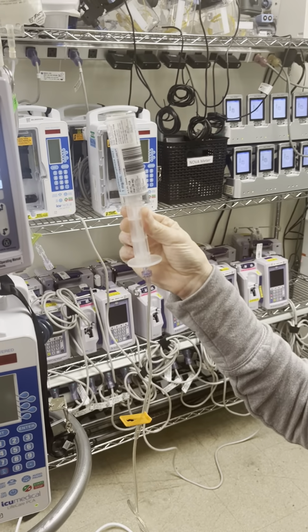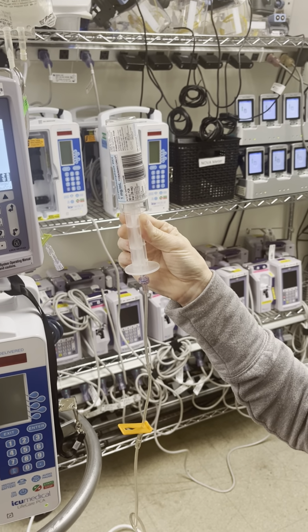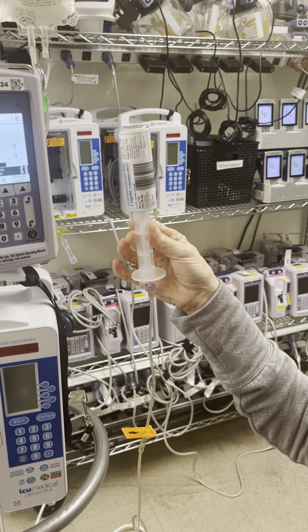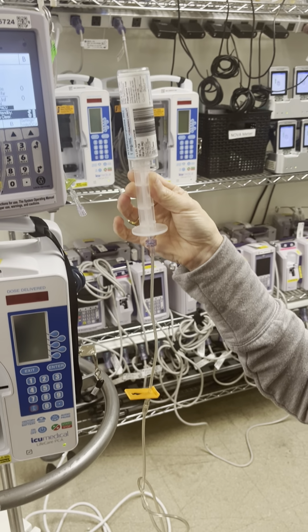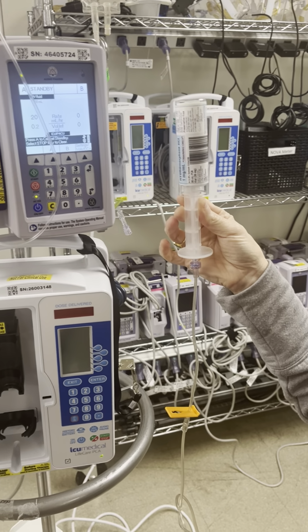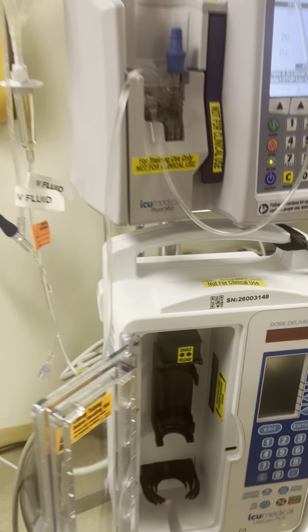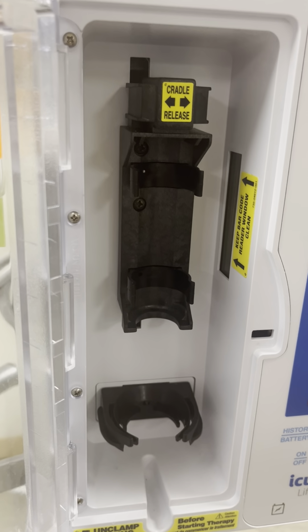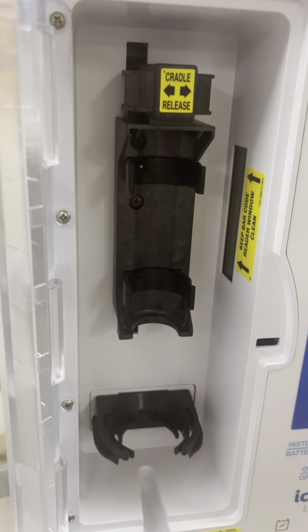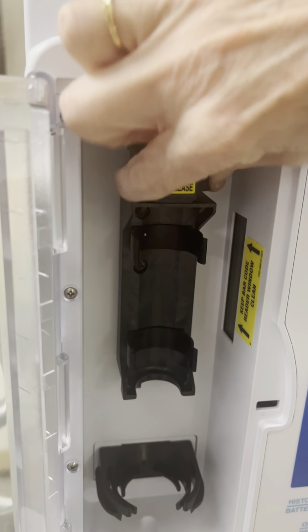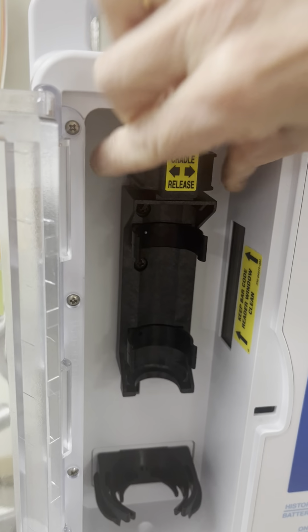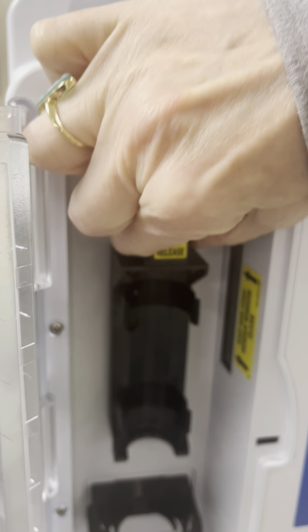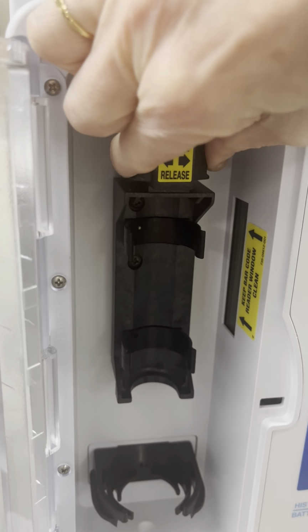This is to ensure that medication doesn't accidentally get primed through without you seeing it, and you then have to go about the fun stuff of wasting. So once you have all that hooked up, we're going to load it into the system. Things to pay attention to on the system: you have the plastic plunger port, a couple different parts here. First, you need to squeeze the two cradles to release and move that about the machine.